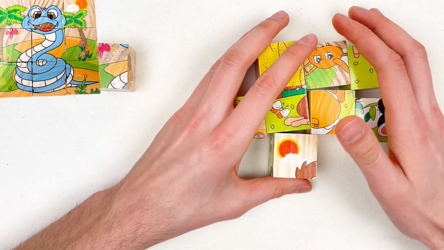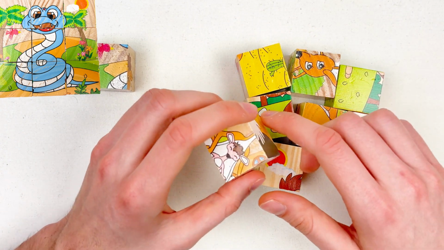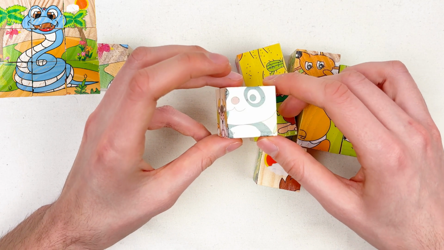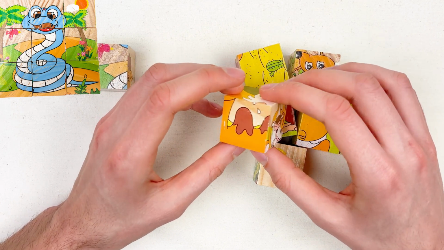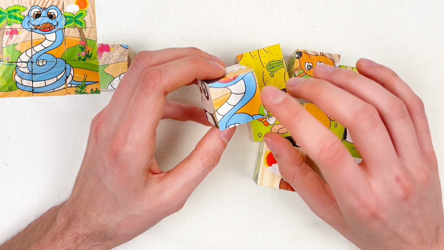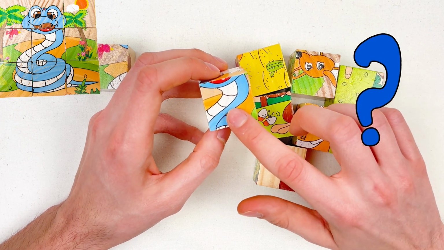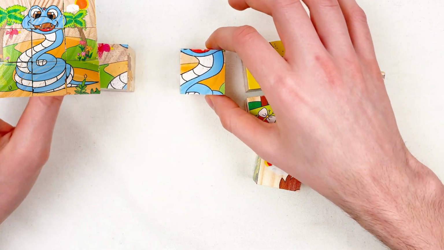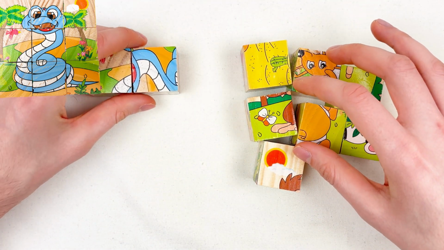Okay, so let's do the next one. So let's rotate and turn around and see if there is some kind of part of the snake. Is this a part of the snake? What do you think? Yes. Okay, let's take this. And we're gonna take this here.